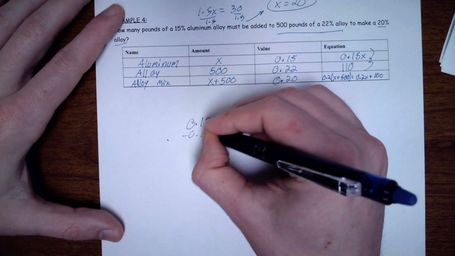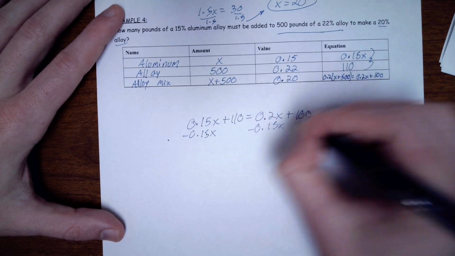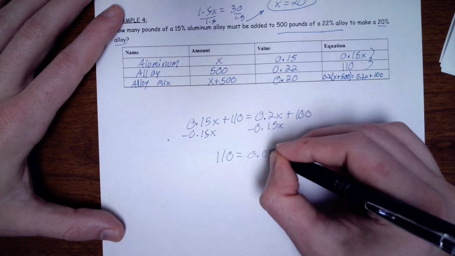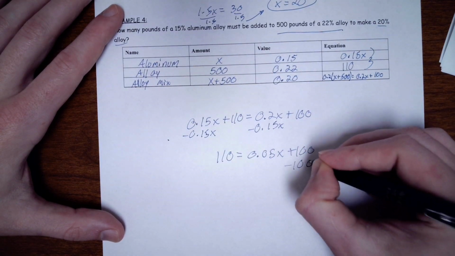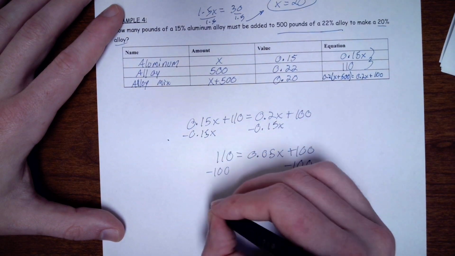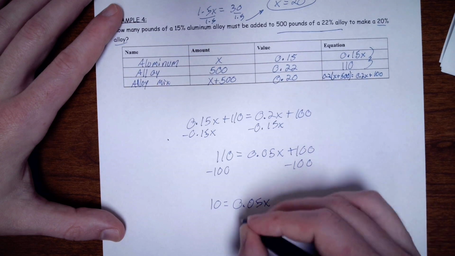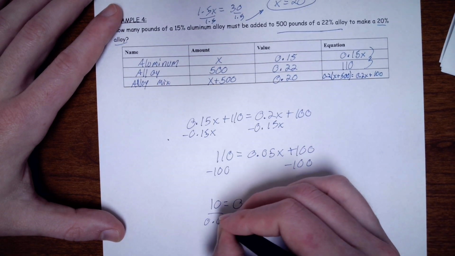I'm going to subtract over my x's to one side. That gives me 110 equals 0.05x plus 100. Subtract the 100 from both sides. That gives me 10 equals 0.05x. Divide by 0.05.